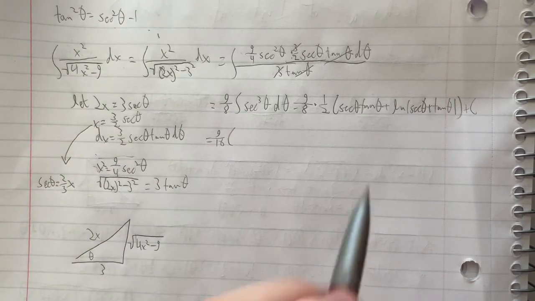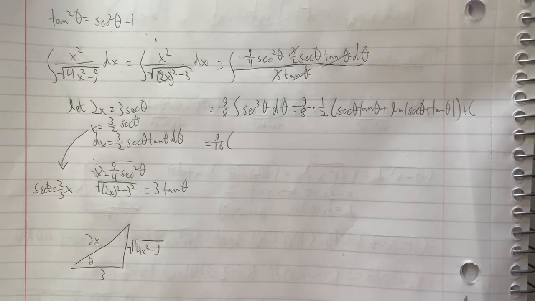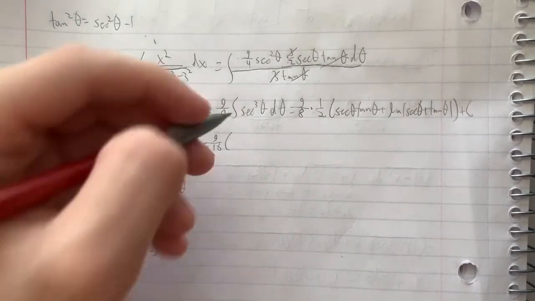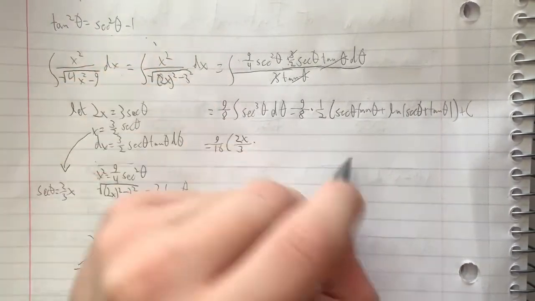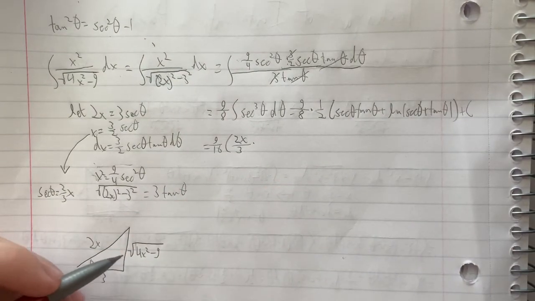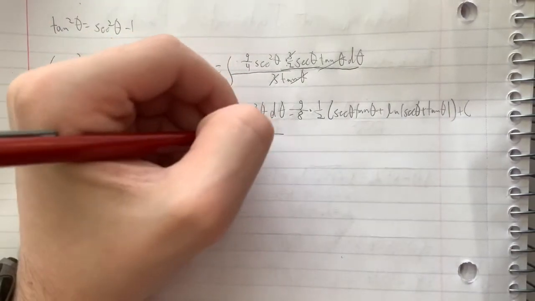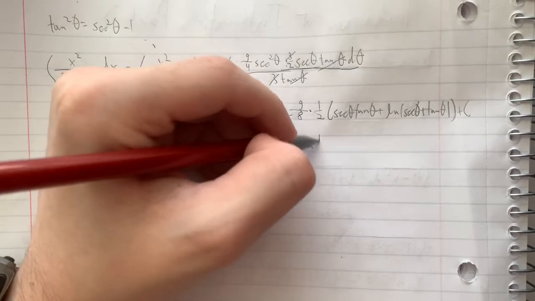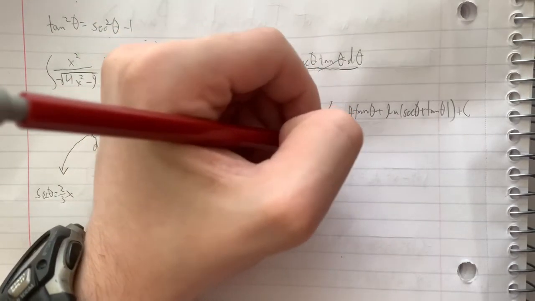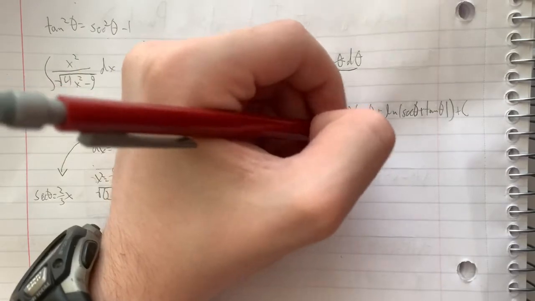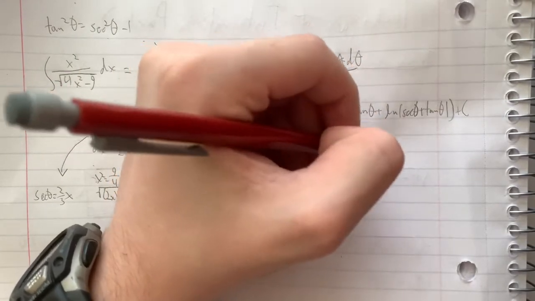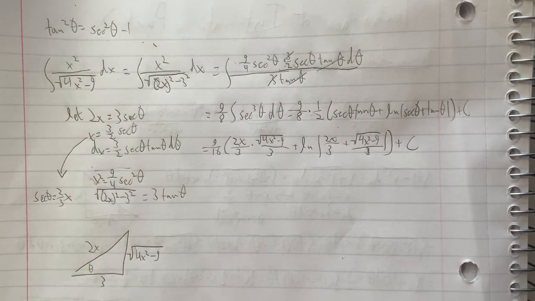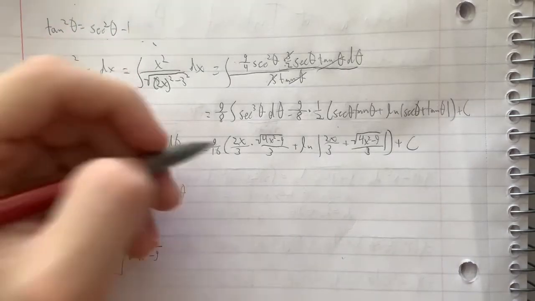So here's where we evaluate all these individual trig expressions and plug everything in. Secant of theta, we already know, is equal to 2x over 3. Tangent of theta is equal to opposite over adjacent, which is the square root of 4x squared minus 9 over 3, plus the natural log of the absolute value of secant of theta, which is 2x over 3, plus tangent of theta, which again is the square root of 4x squared minus 9 over 3, plus c. That is an insane integral. And we're not even done. We still have to simplify everything.